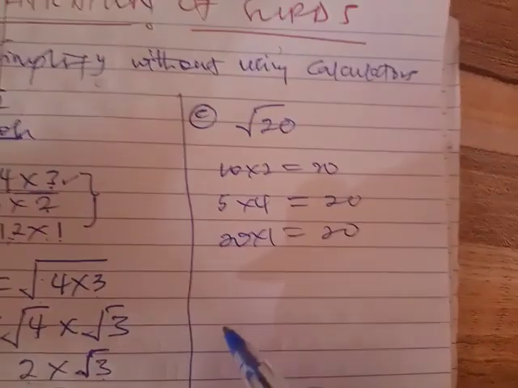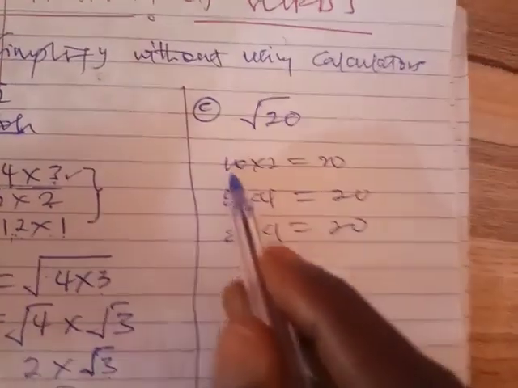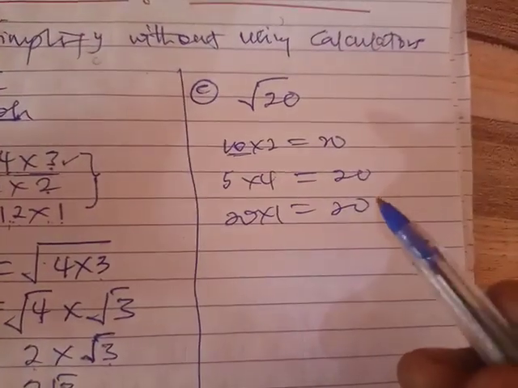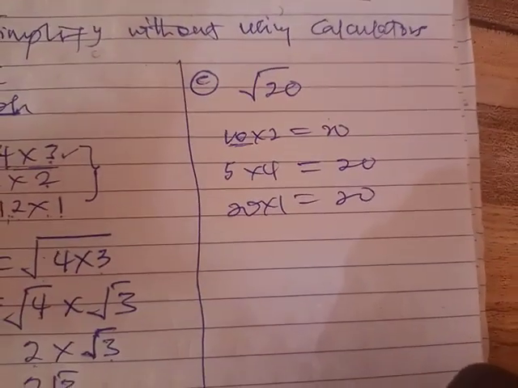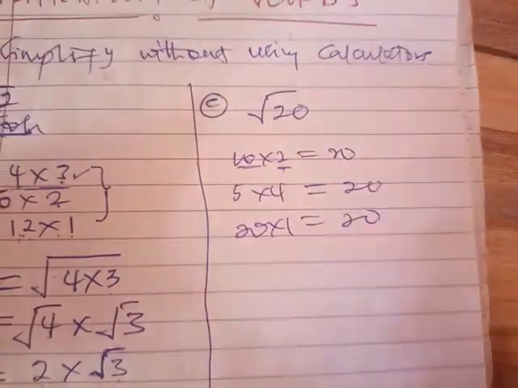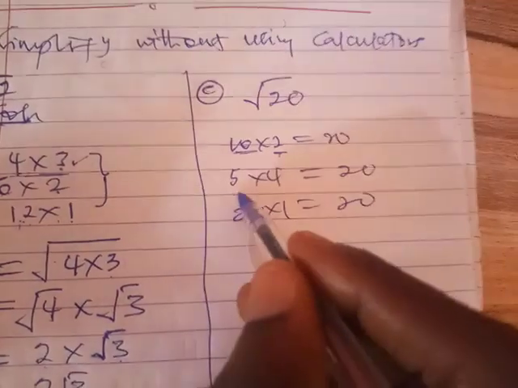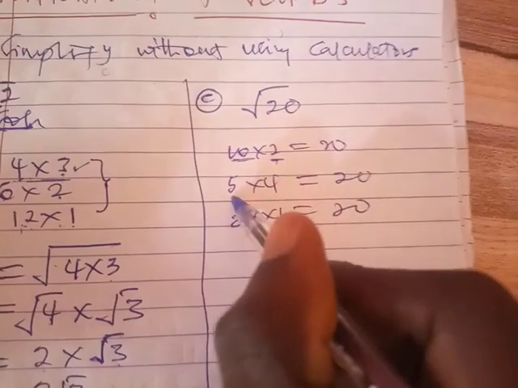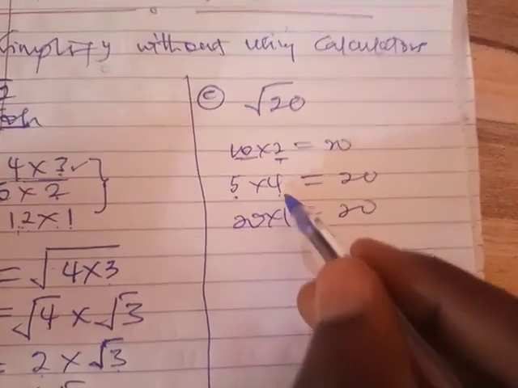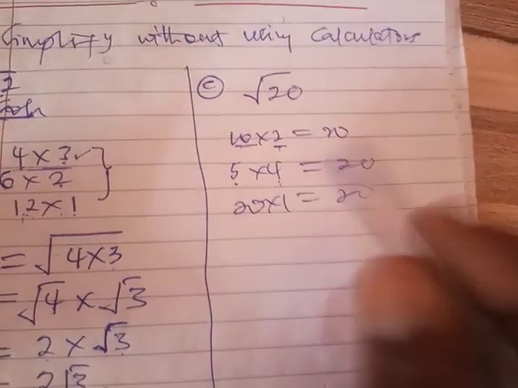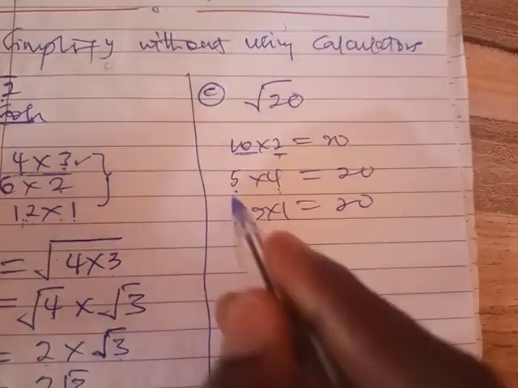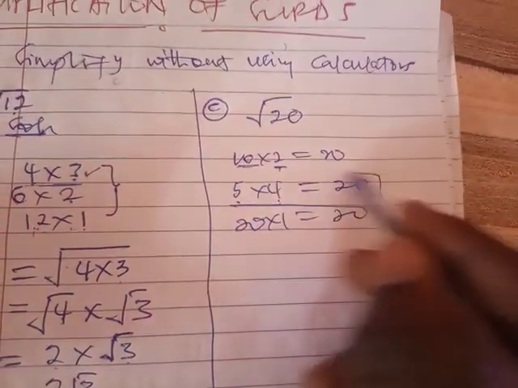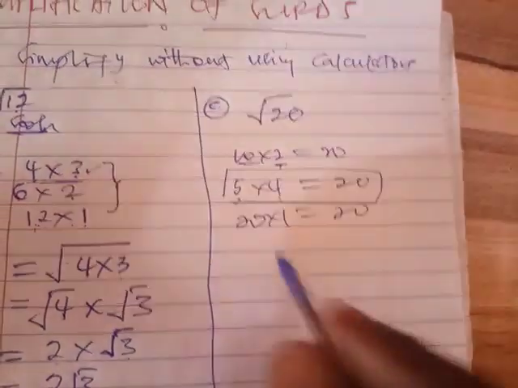Out of these three statements, you can clearly see that 10 is not a perfect square. No number on earth can multiply itself to give you 10. And no number on earth can multiply itself to give you 2 or 5. For 4 here, there is a number that when you multiply it by itself, you get 4. So you are going to pick this statement to satisfy this condition.